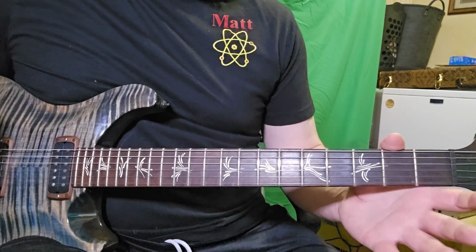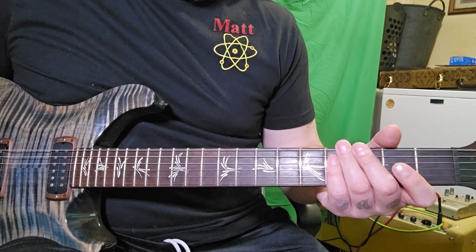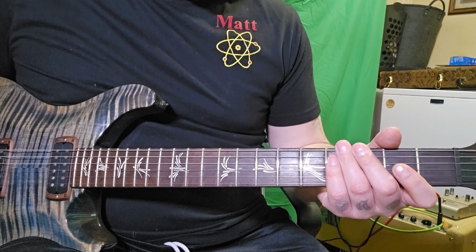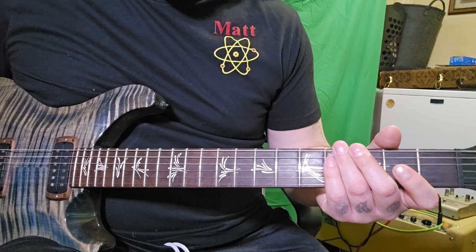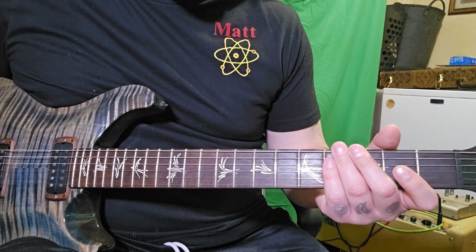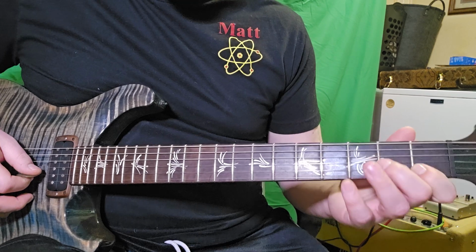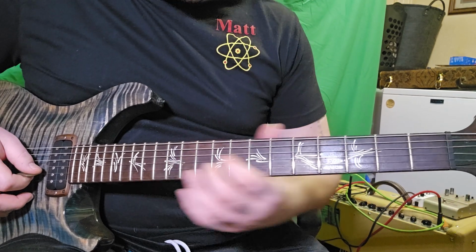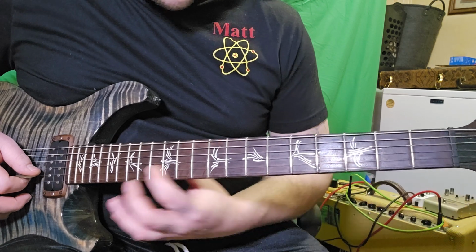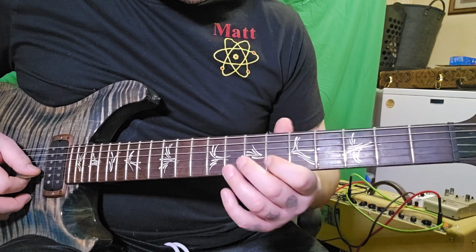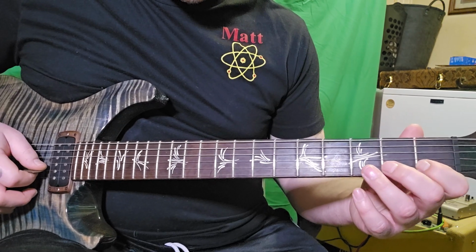Hey guys, so I want to do a video today that gets into the theory of modes a little bit. This is basically the information that helped me have a better understanding of how the modes work. So the very first thing we're going to do is go over the intervals, and we're going to do it all the way down the B string. This is going to be on one string, and that's going to help you have a better understanding of the intervals.